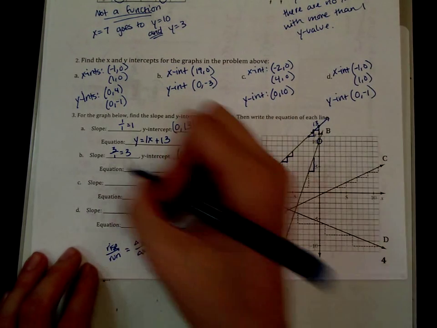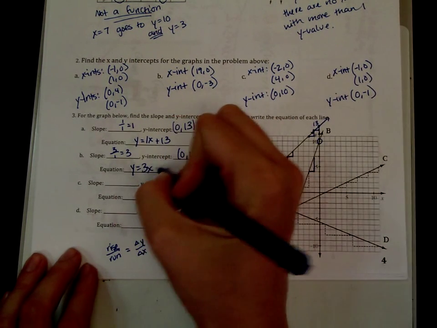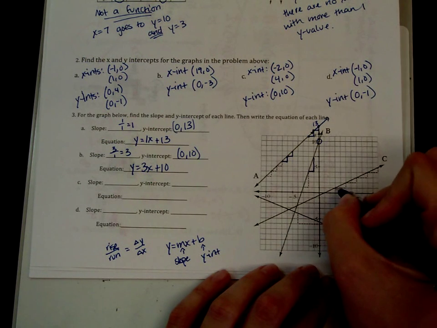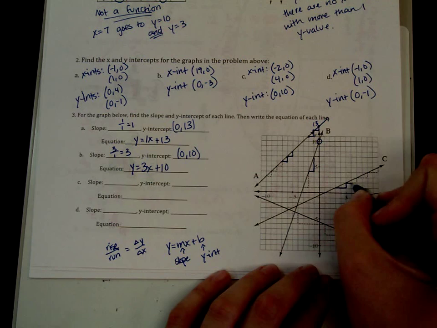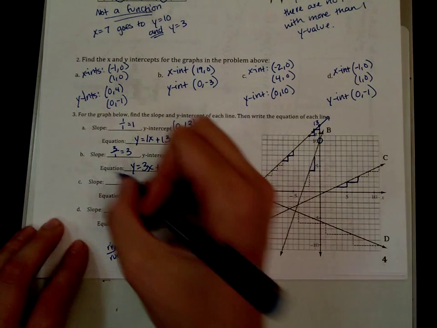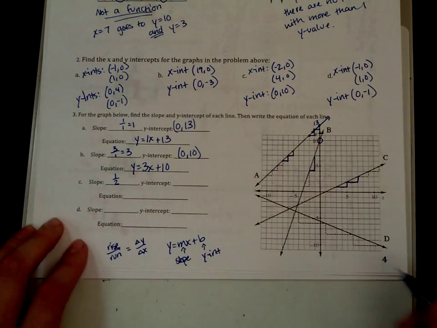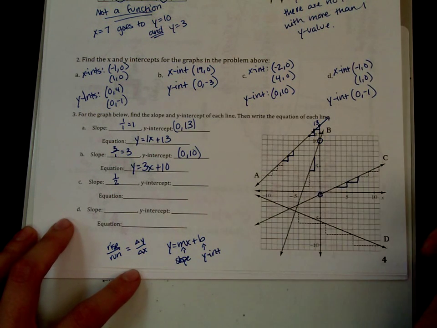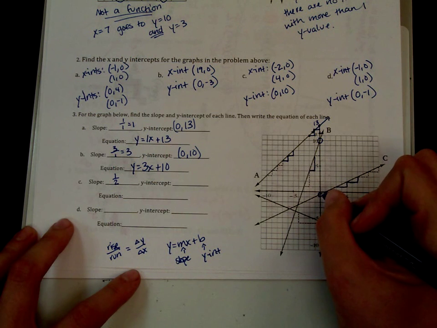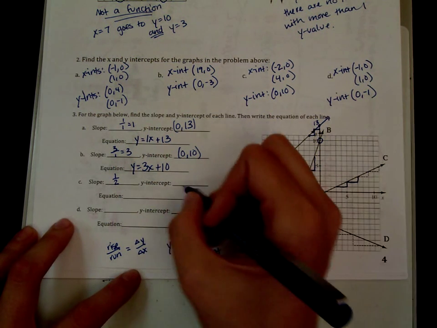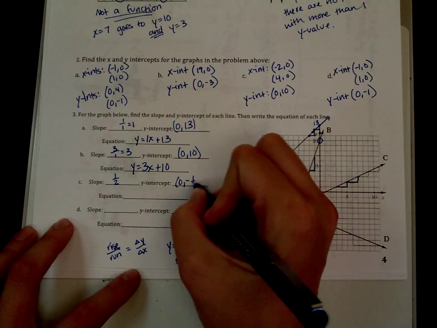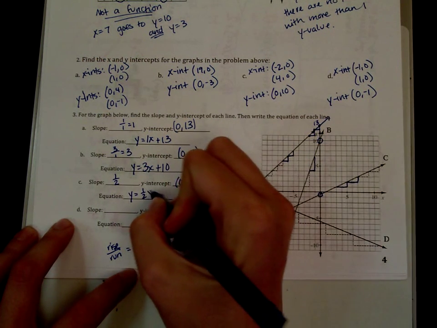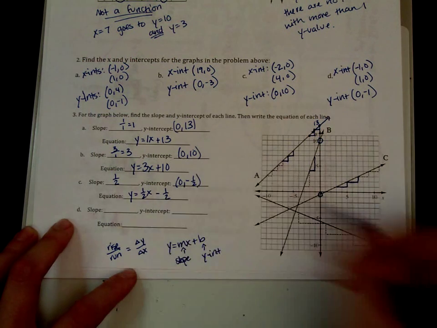So our equation is y equals 3x plus 10. For c, our slope runs 2, rises 1. So our slope is 1/2. And then the y-intercept is right there. It's in between 0 and -1, so it's -1/2. So 0, -1/2. So the equation of this line would be y equals 1/2 x minus 1/2.